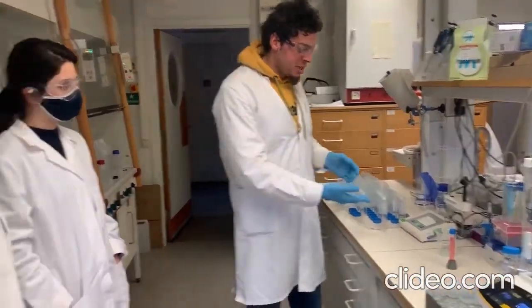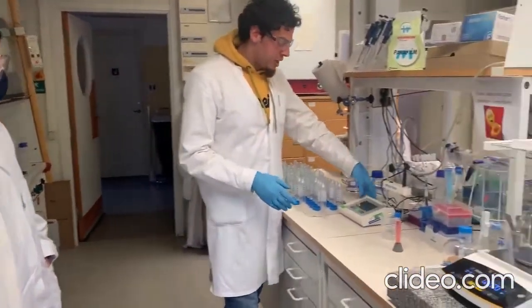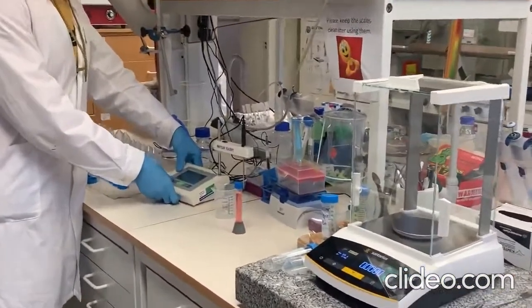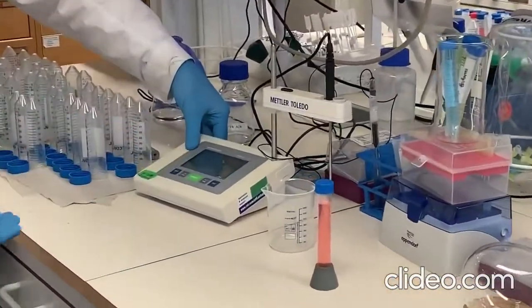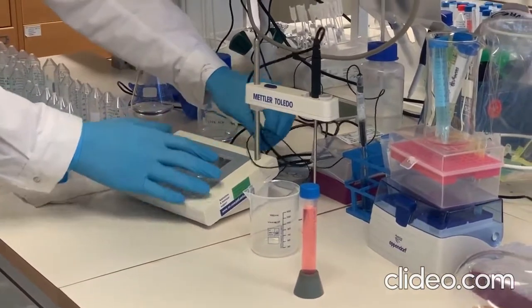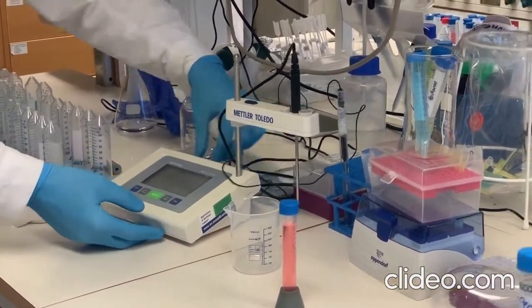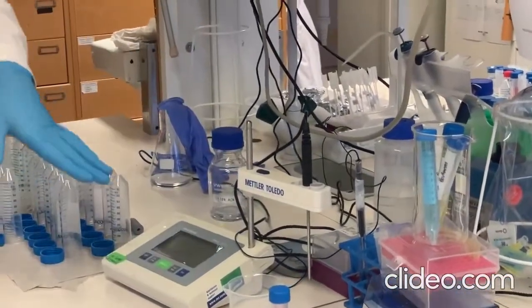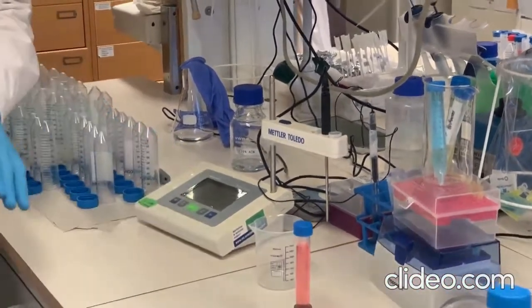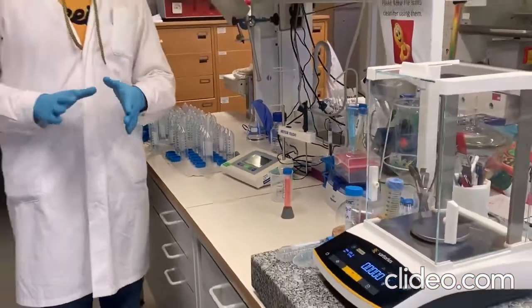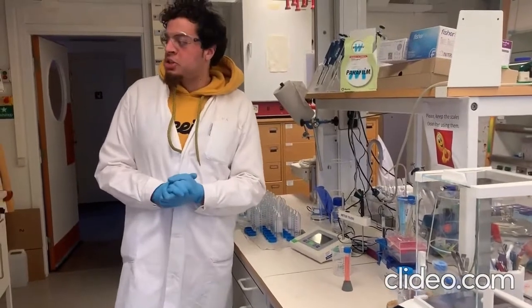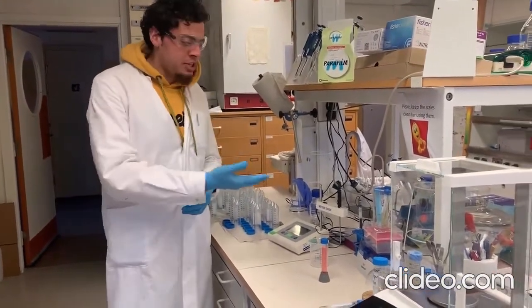Okay, so this is the pH meter, as you can see here. Make sure you start by pressing the power button. Then it's ready. Make sure that everything is connected, the electrode, the other wires, everything is fine, and the pH meter is ready. Now, before starting to measure your pH, you need to calibrate your pH electrode.